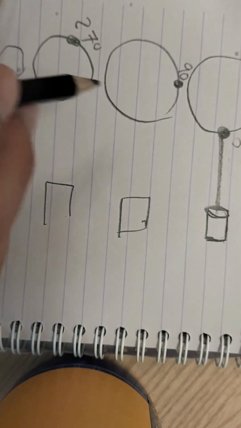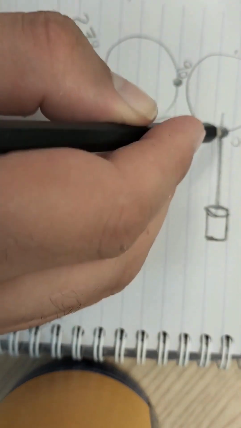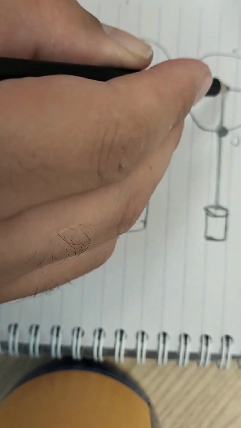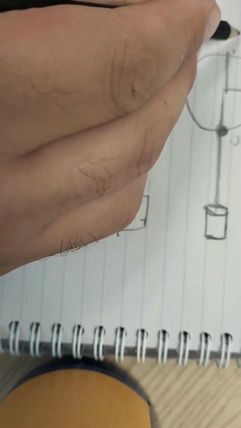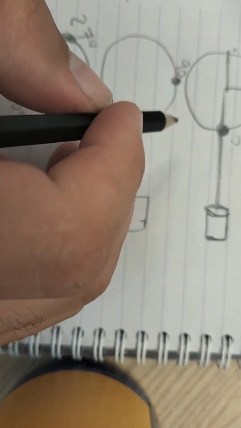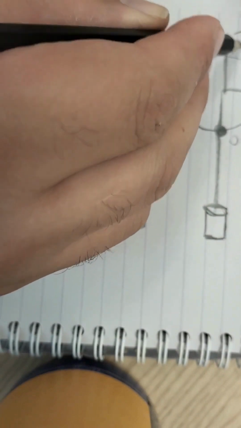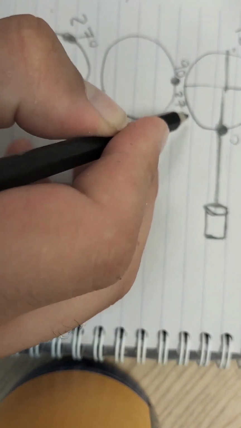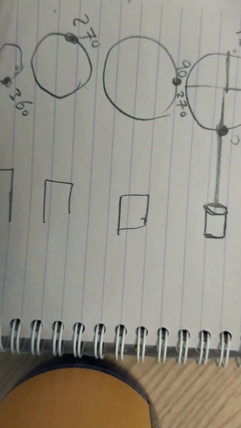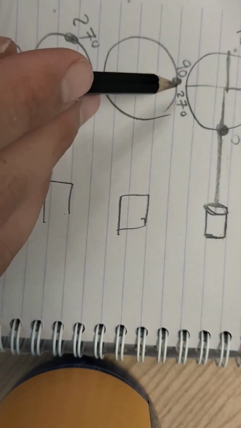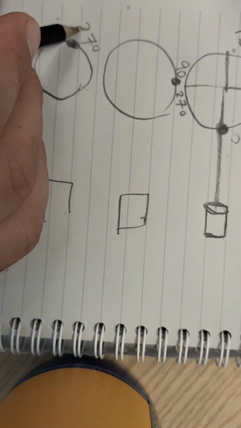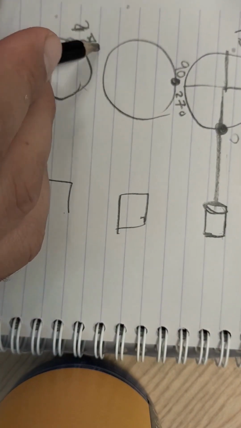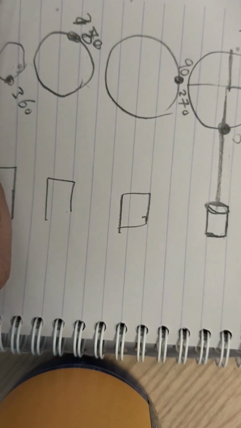It was 0, and when it reached 90 degrees... I'm sorry, here is 180, here is 270. Then it goes back to the position which is 360, so it becomes 0. 90 degrees, 180 degrees. Okay, and then it goes back to rotate again.